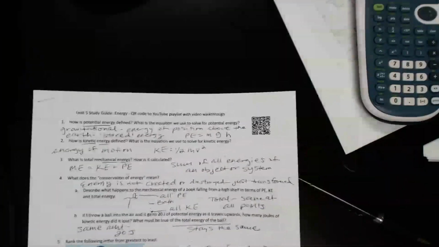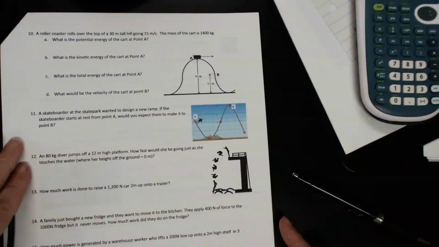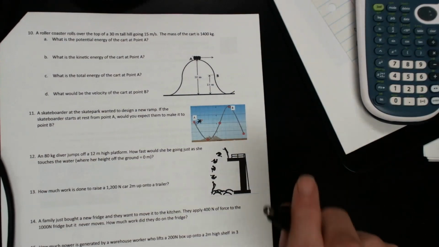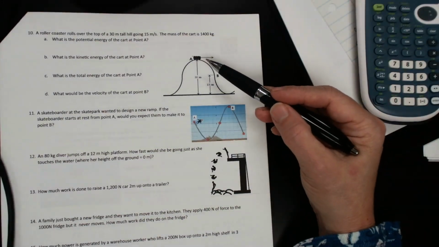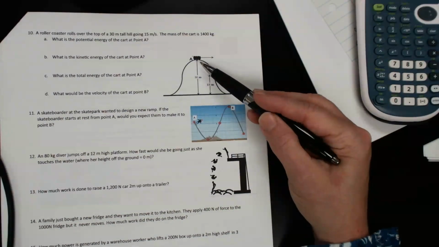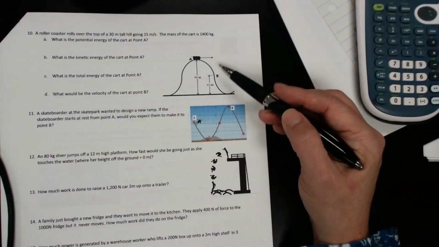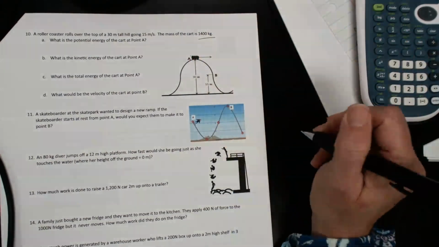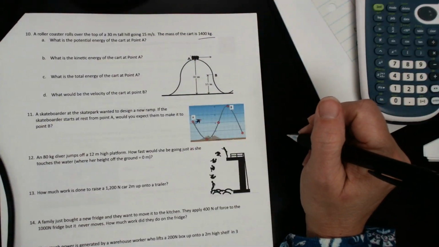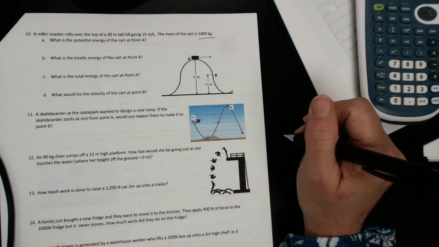All right, let's see what else we've got in terms of energy. So here is number 10, a roller coaster. It rolls over the top of a 30-meter tall hill going 15 meters per second. The mass is 1,400 kilograms. So what's my potential energy at point A?